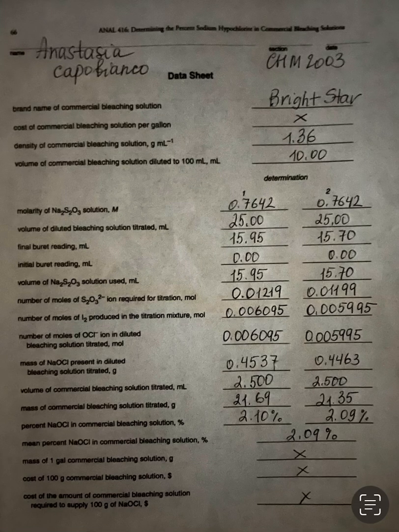Okay, so let's take a look at our calculations for the lab called finding the percent of sodium hypochlorite in bleach solution. So please take a look at what I'm showing to you. This is just an example of how I did it. These numbers are something that I created, but if you take a closer look at the numbers, they're very similar to the ones that you collected. So let's look at every single step by step.